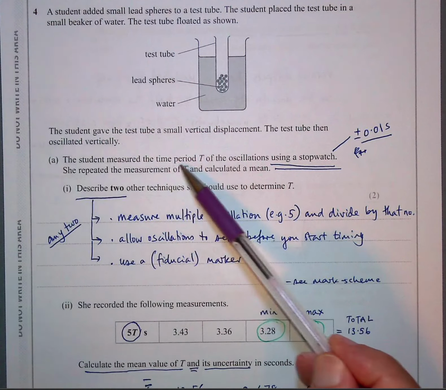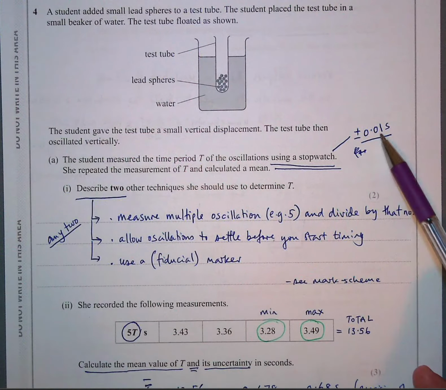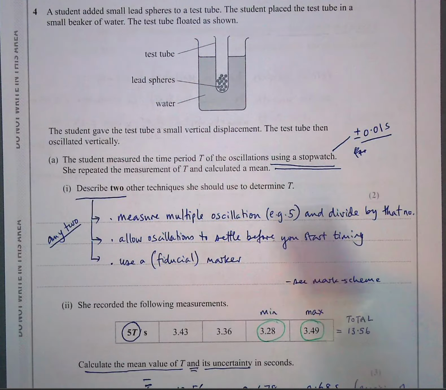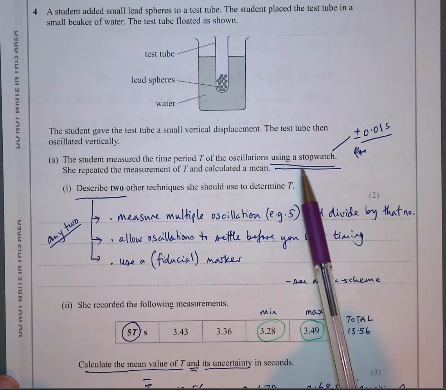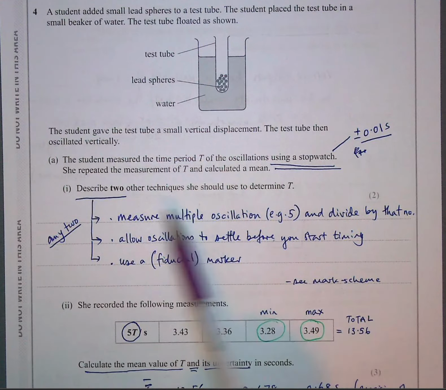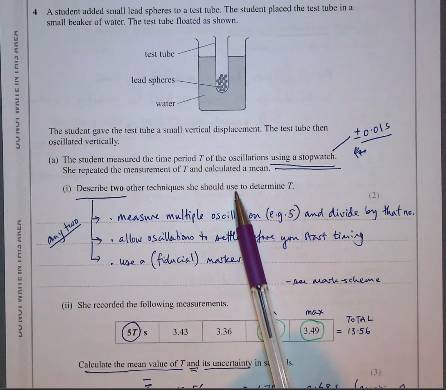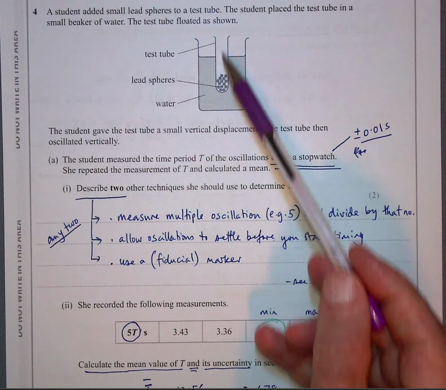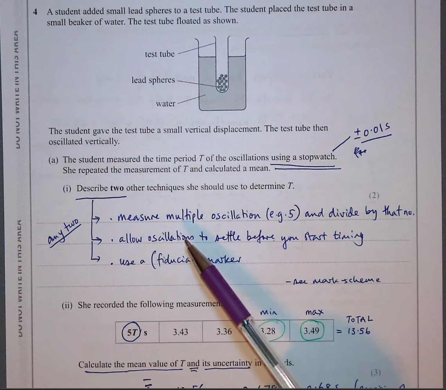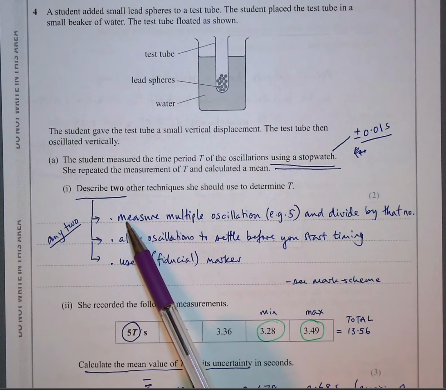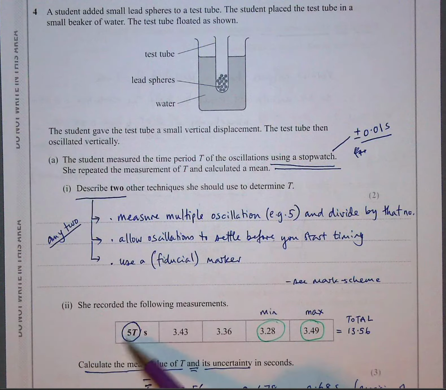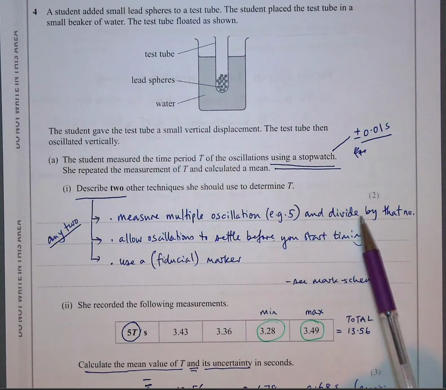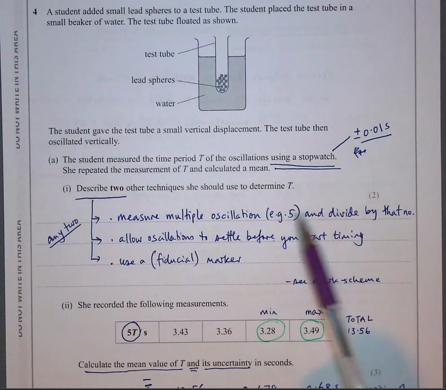The student measured the time period of the oscillations using a stopwatch, which has a precision of 0.01 seconds usually. She repeated the measurement and calculated the mean. That means she's only measuring one oscillation, it assumes. Describe two other techniques she could use to determine T. Well, if it's going up and down in water, we don't know how often it's going to oscillate. So the normal method for measuring oscillations is to measure multiple oscillations. So for a normal pendulum in air, I would do 20. For this, they've done 5, so I'm giving their example of 5. Then divide by that number. So in this case, it will be divided by 5. 1 mark for saying that.